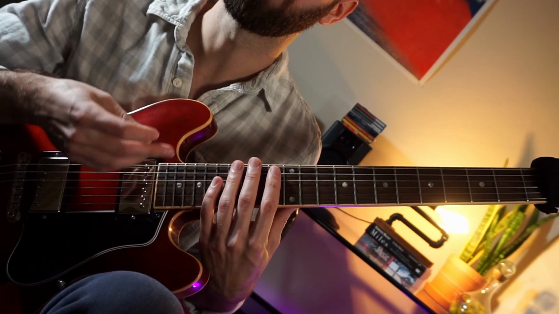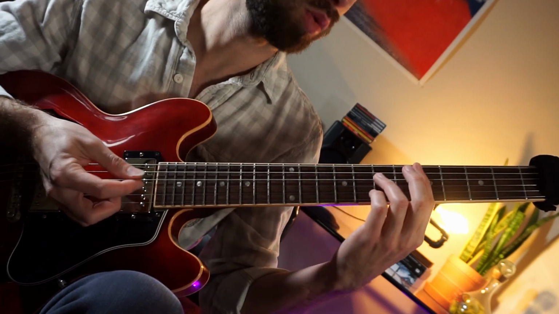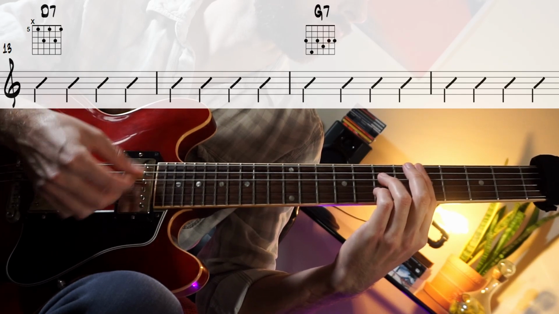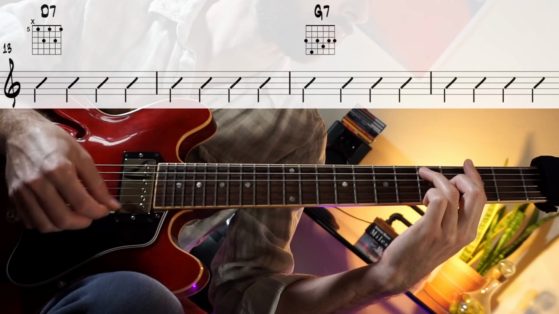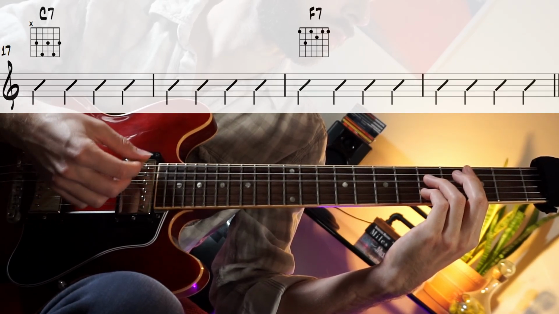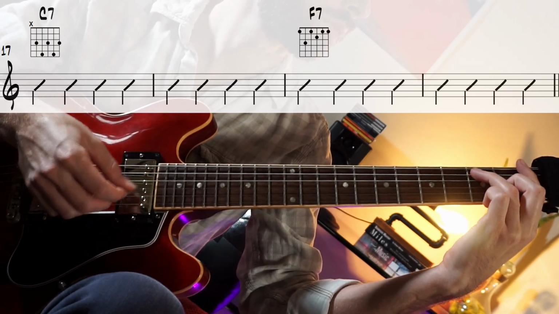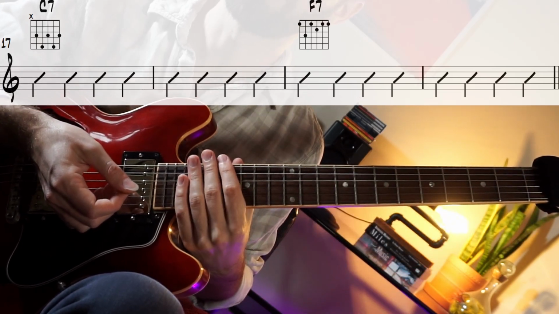So let's go through the chords again for the bridge. We're going to play each chord for 2 measures, okay? Starting with D7. 1, 2, 3, 4. And there you go, that's the bridge.